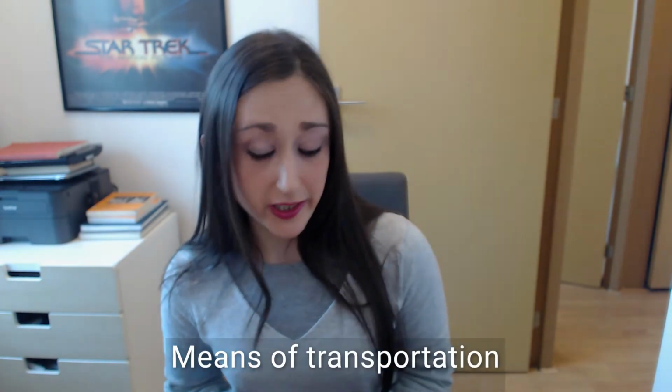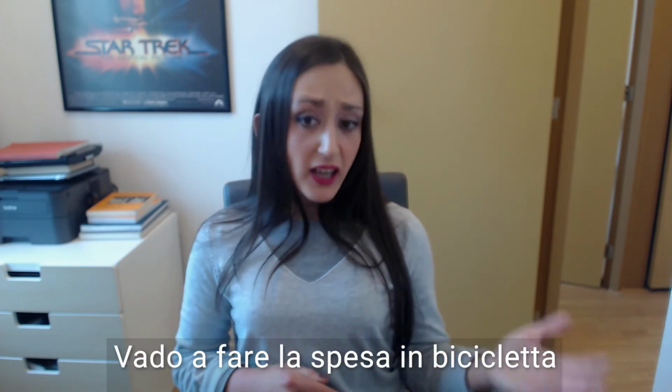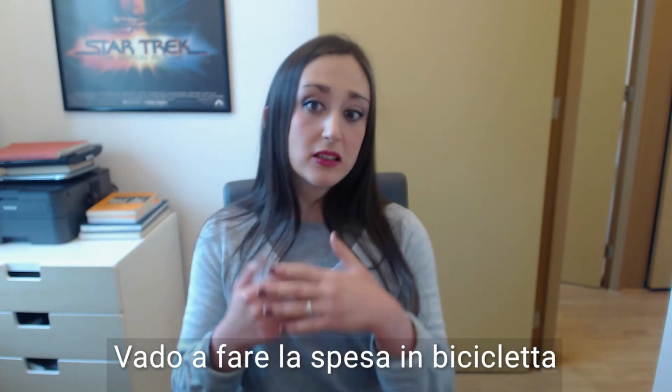And then another use is with means of transportation. Whenever you talk about what means of transportation you are using, by bus, by bike, or by car, then you need to use "in". So if you want to say I go to work by bus, then you say "vado al lavoro in autobus". Or for example, I go shopping by bike, so I cycle, then you would say "vado a fare la spesa in bicicletta".